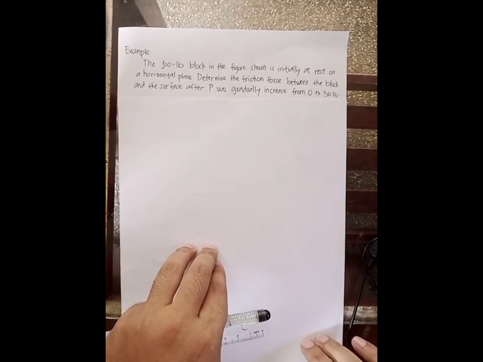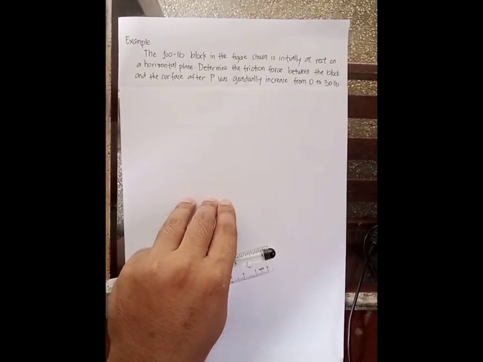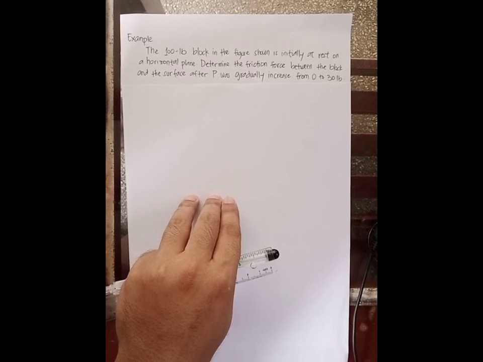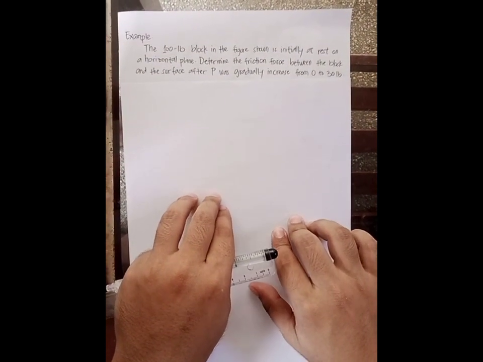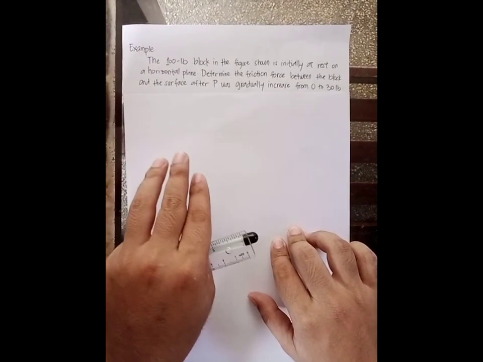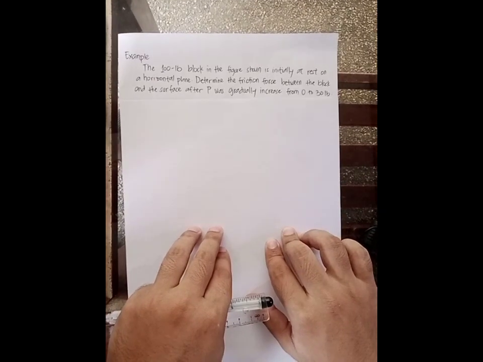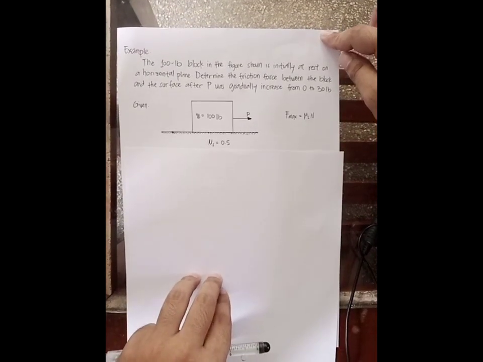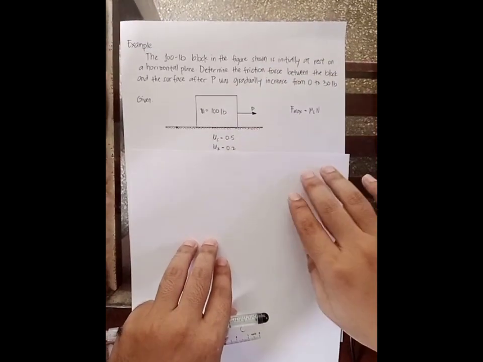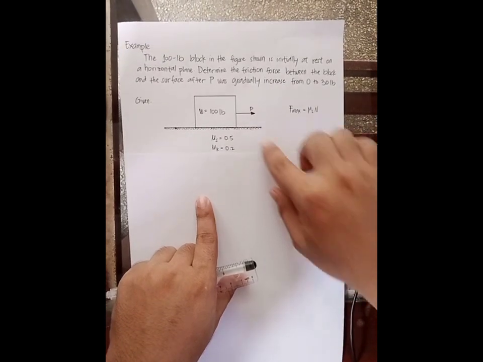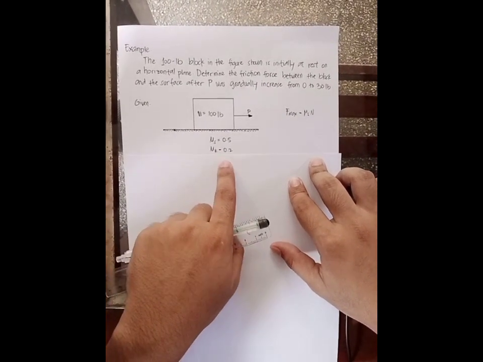Since we have finished discussing Coulomb's theory of dry friction, I have prepared an example here so that we can solve it using one type of Coulomb's theory, which is the static case. So here's the problem. The 100-pound block in the figure shown is initially at rest on the horizontal plane. Determine the friction force between the block and the surface after P is gradually increased from 0 to 30 pounds. As you can see in the figure, we are given the weight of the block, which is 100 pounds, the coefficient of static friction, which is 0.5, and the coefficient of kinetic friction, which is 0.2.